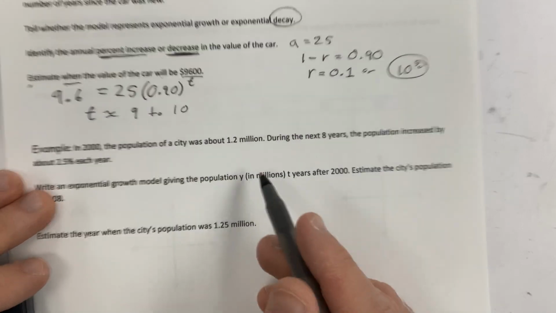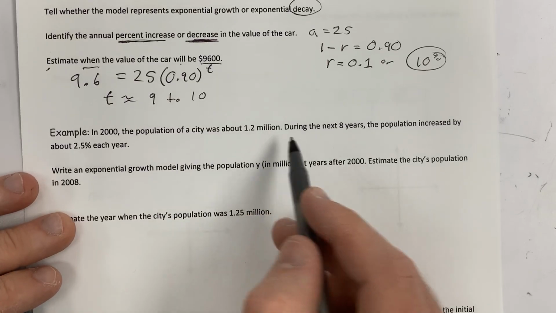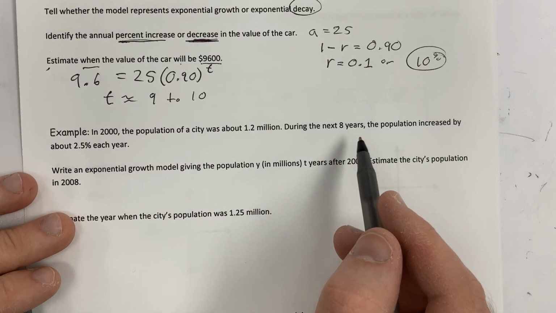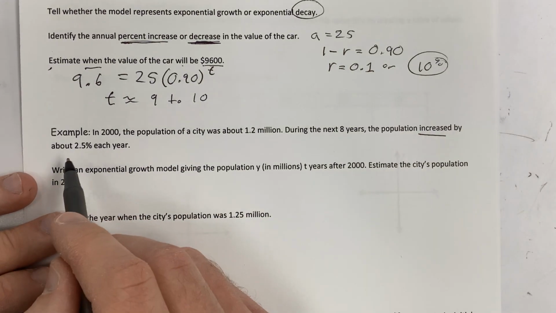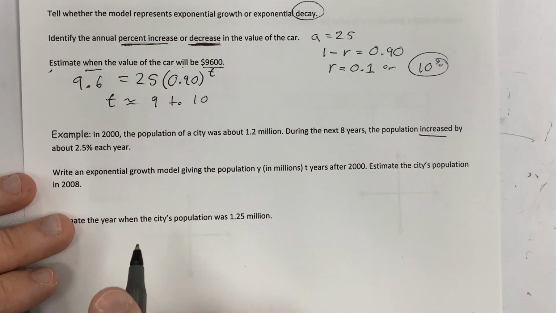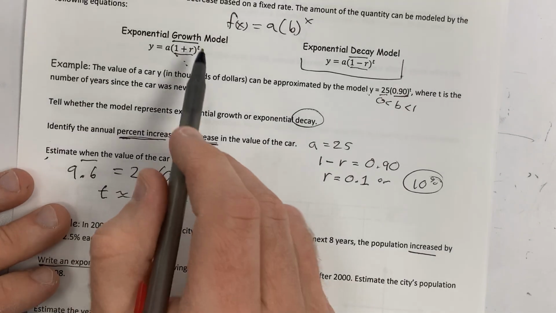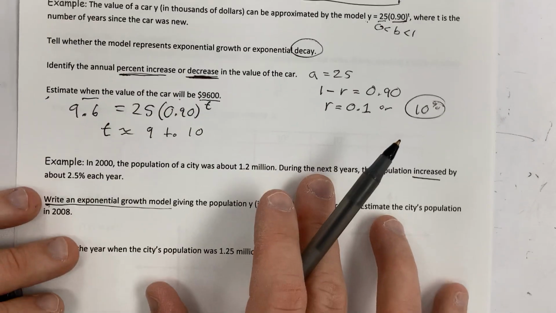Let's do another example of the same kind of thing. So in the year 2000, the population of the city was 1.2 million. During the next 8 years, the population increased by 2.5% each year. So this is an exponential growth model. Now, they've not given us the model, so they want us to write that model. So we'll just reference this and fill in what we've been given.